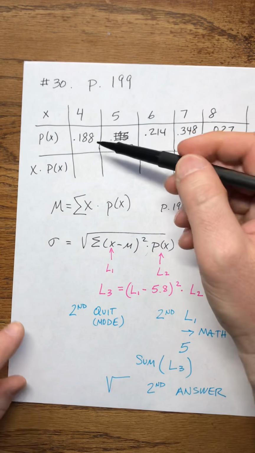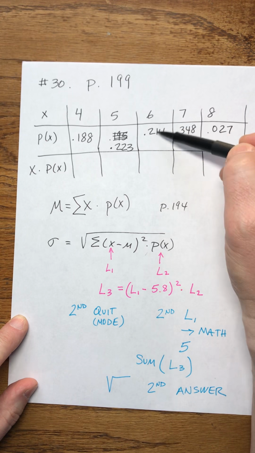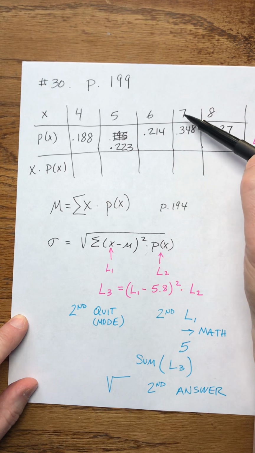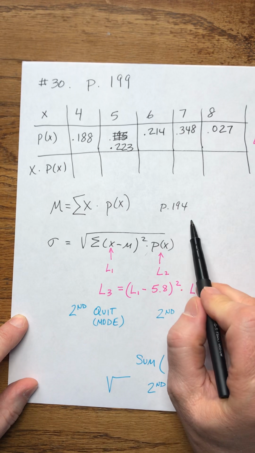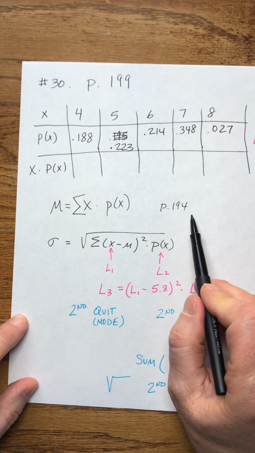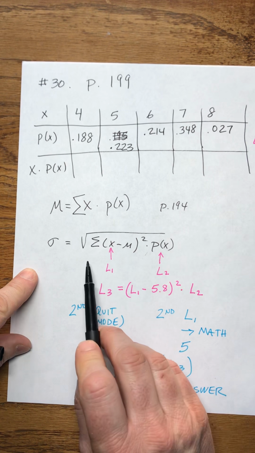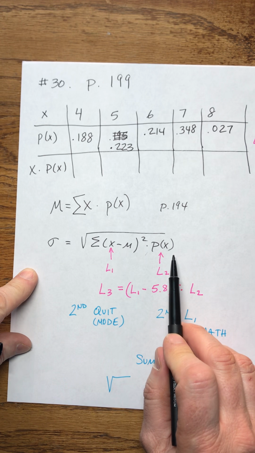If we remember to multiply these together, the x times the P of x, and then add them all together, that would be our average. This is found on page 194. Also, to find the standard deviation, you'd use this formula.